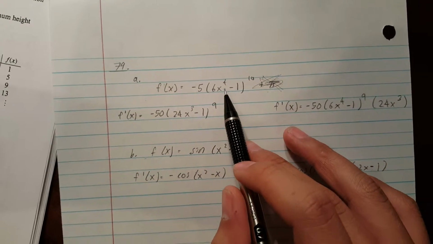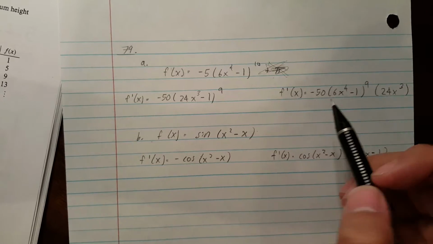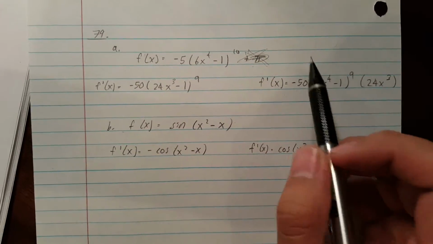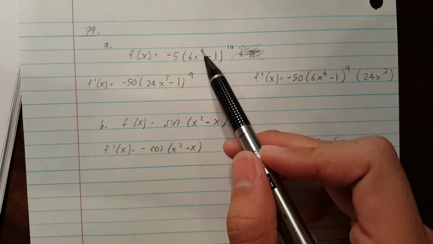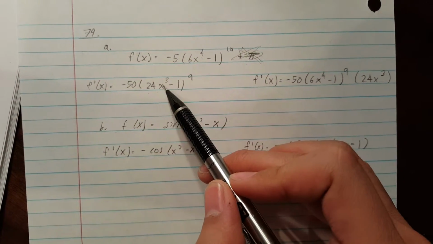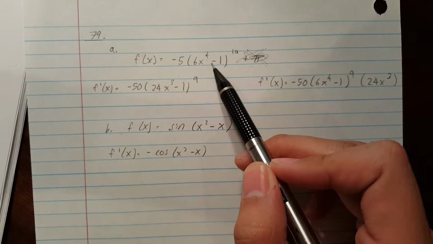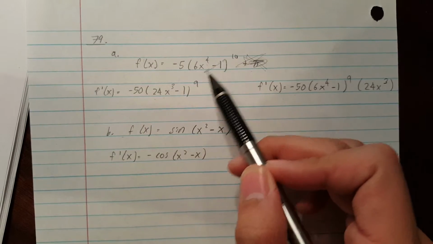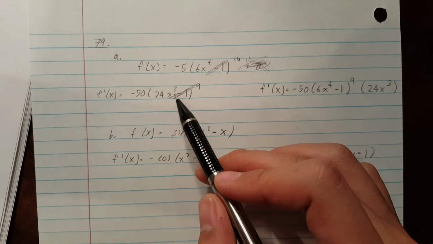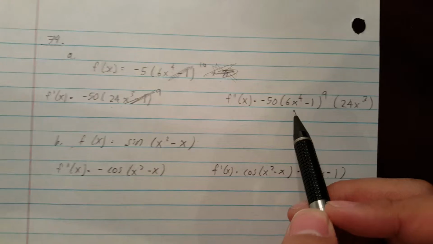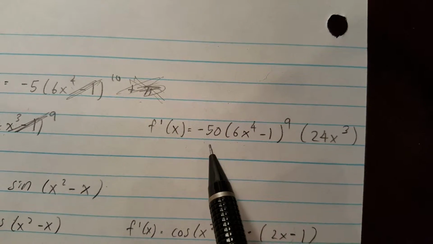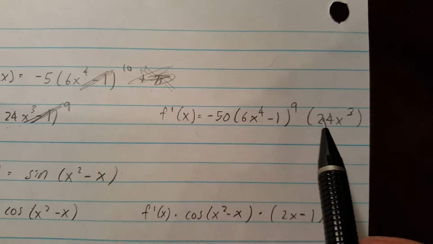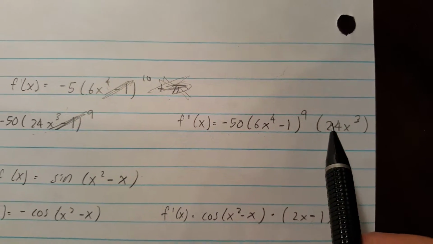And then now we need to take the derivative of the inside, but we need to multiply it by that. And that's what Mr. Suluklak failed to do. So what we're going to do is take 4 times 6, which gives us 24x cubed. That's what he got correct. But the problem is the derivative of 1, of any constant, is 0. So you don't need that guy. Mr. Suluklak failed that. So in the end, our correct answer should be f prime of x is equal to negative 50 times (6x to the fourth minus 1) to the power of 9 times 24x cubed.